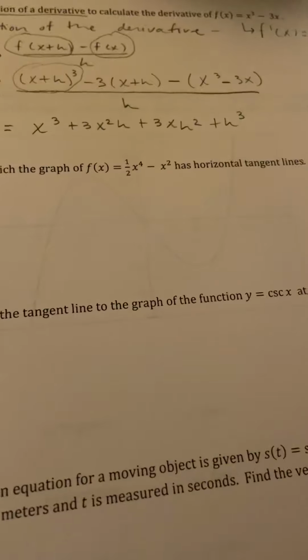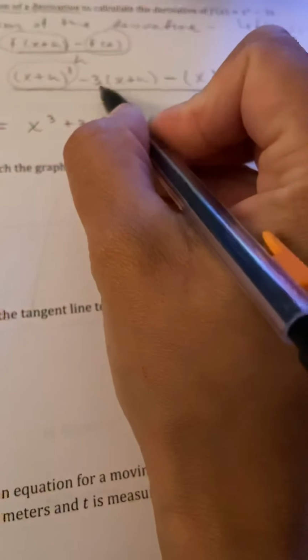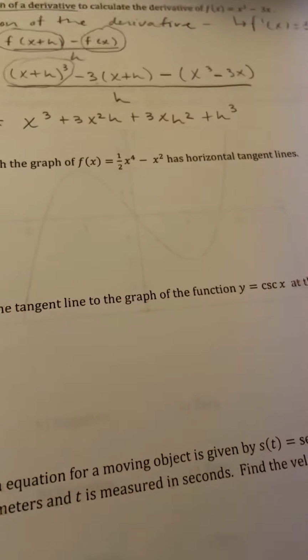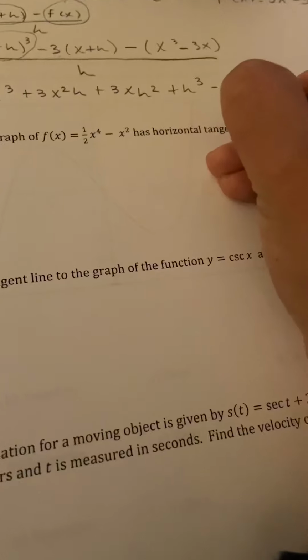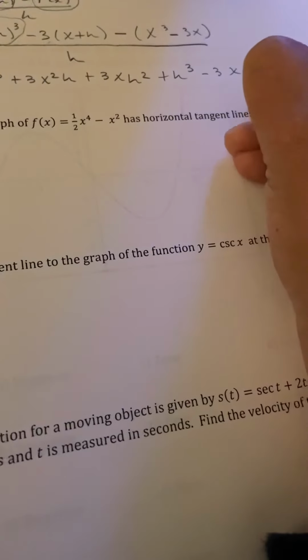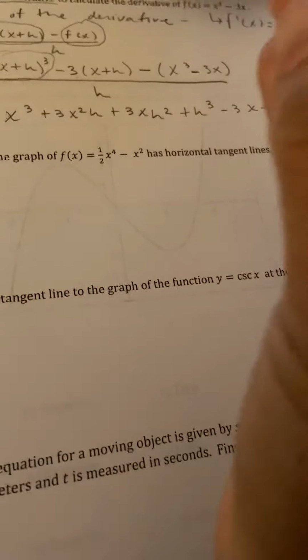So I'm just gonna go ahead and distribute this negative 3 here in the minus sign here. So then I would have minus 3x minus 3h minus x cubed plus 3x. And I'm going to go ahead and do all of that over h.